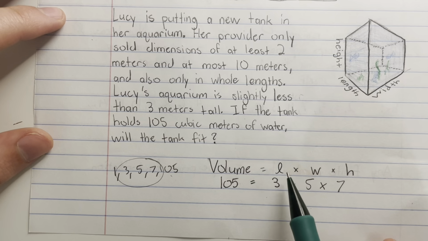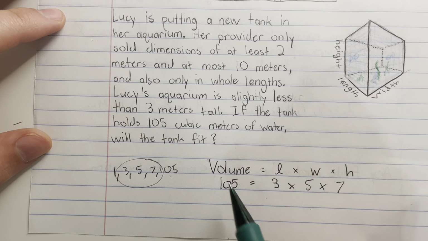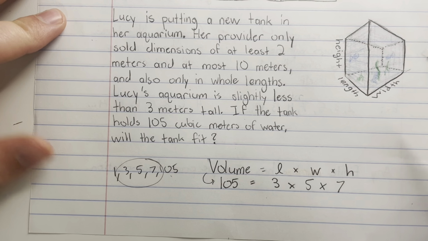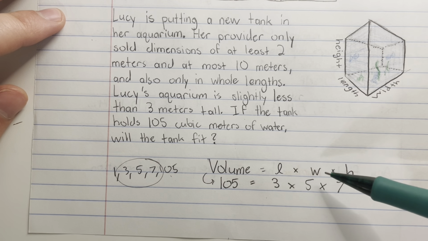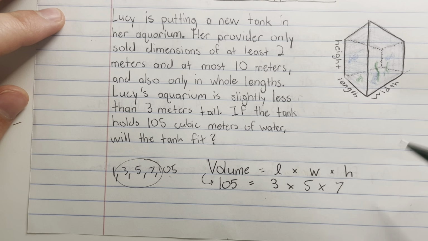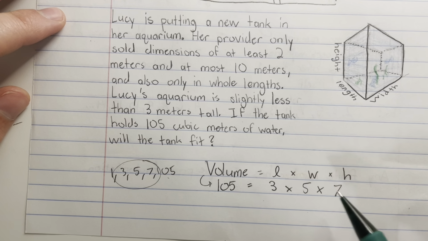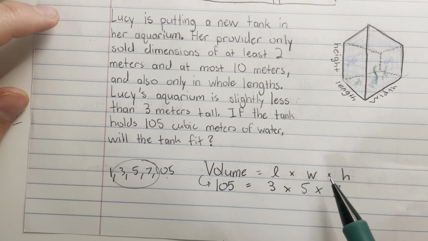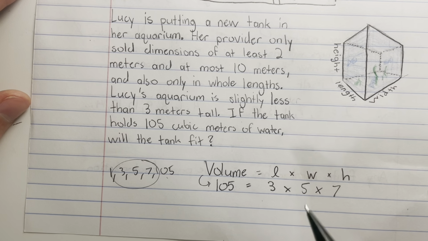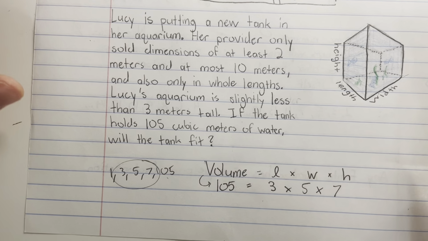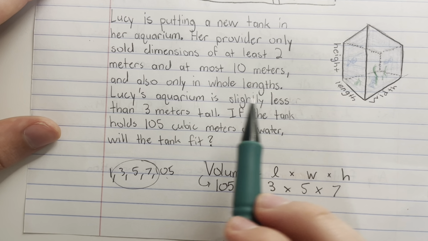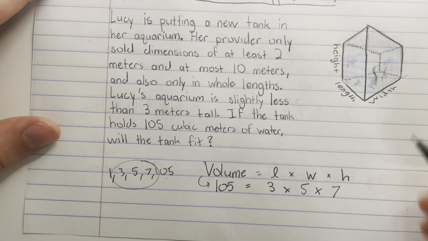So volume is equal to length times width times height, and the volume is equal to 105. That doesn't necessarily mean that the length is 3 and that the width is 5 and the height is 7. It could be any one of them. The width could be 3 and the length could be 7 and the height could be 5. But no matter what configuration, the tank is always going to be too tall, because we already said that the aquarium is slightly less than 3 meters tall.